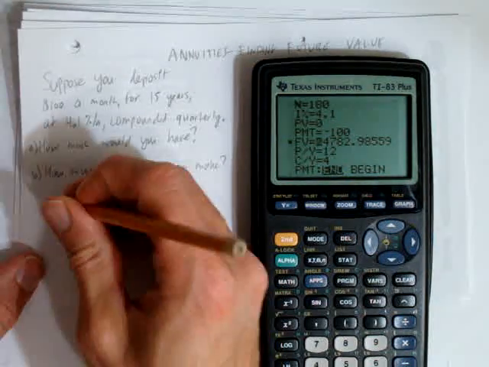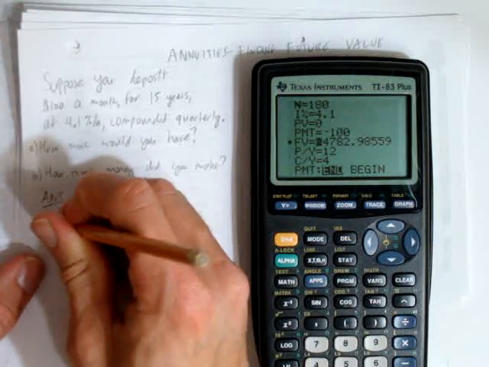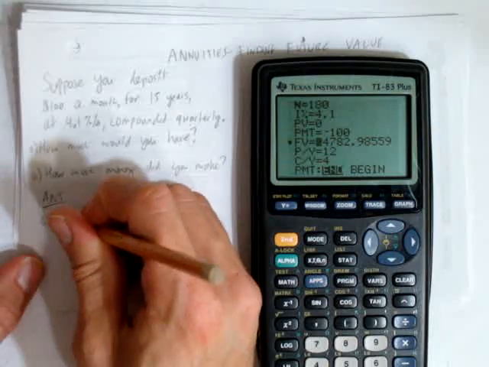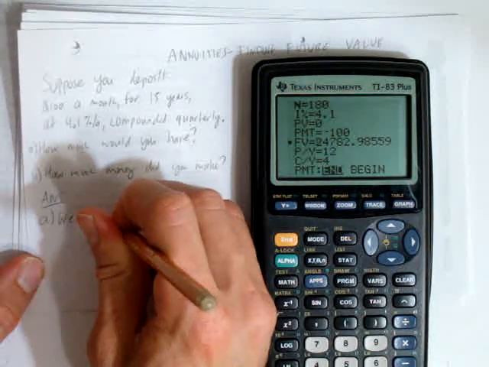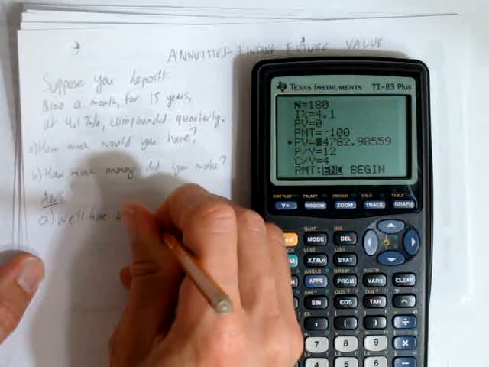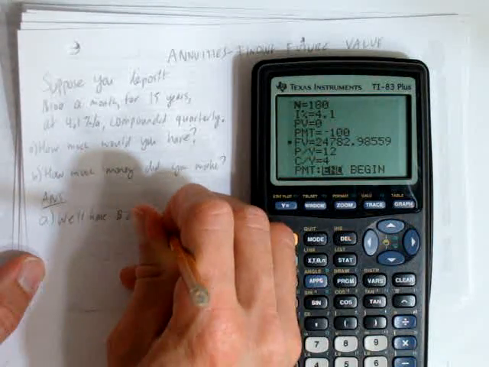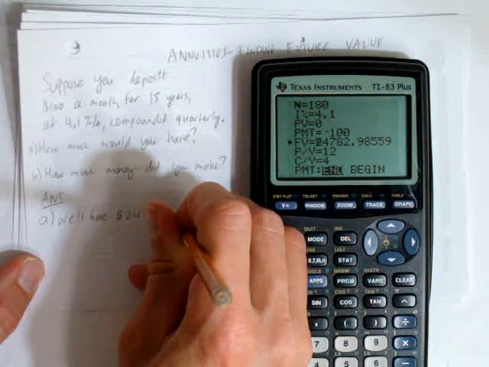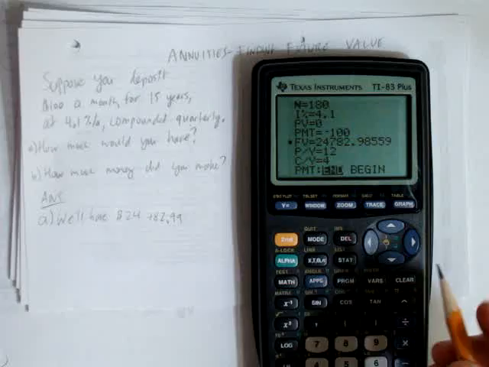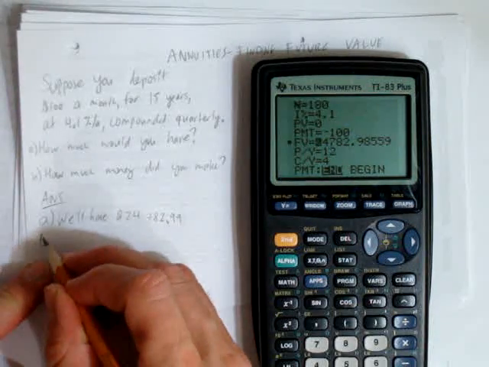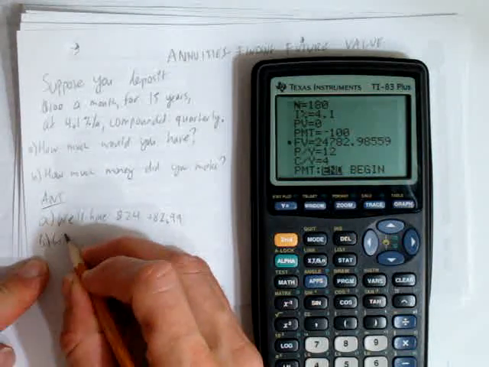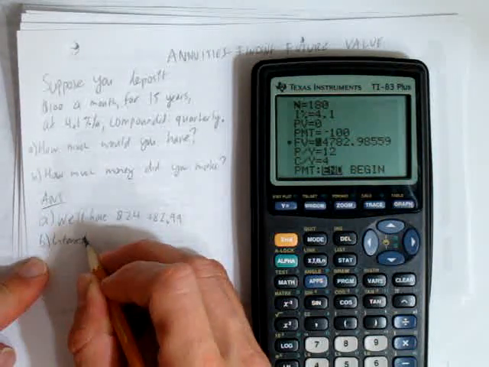So for part A, after those 15 years we'll have $24,782.99 approximately. Now we're going to have to do some math to figure out how much money we made. So we want to figure out how much interest we really earned. That's good for us here because we're saving money. We want to earn interest.